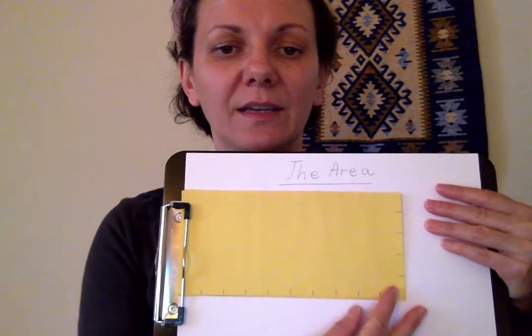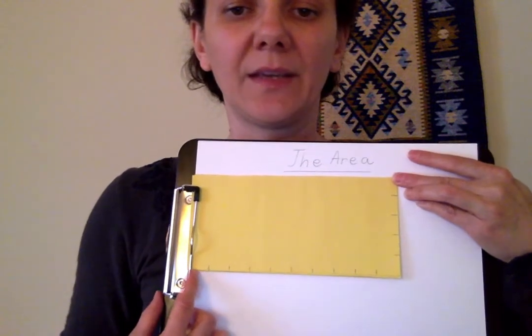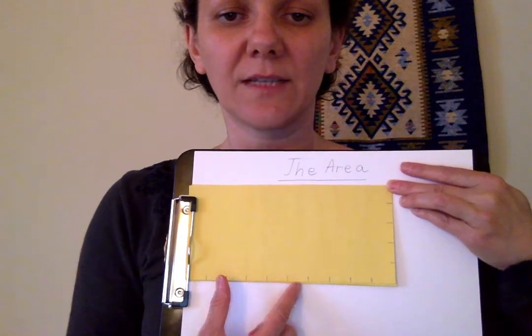What if I mark the units of measurement that we just did together with a pencil? I marked these units with a pencil. I have 1, 2, 3, 4, 5, 6, 7, 8, 9, 10 on this side. And I have 1, 2, 3, 4, 5 on this side. Can this help me figure out the area? Let's go forward.